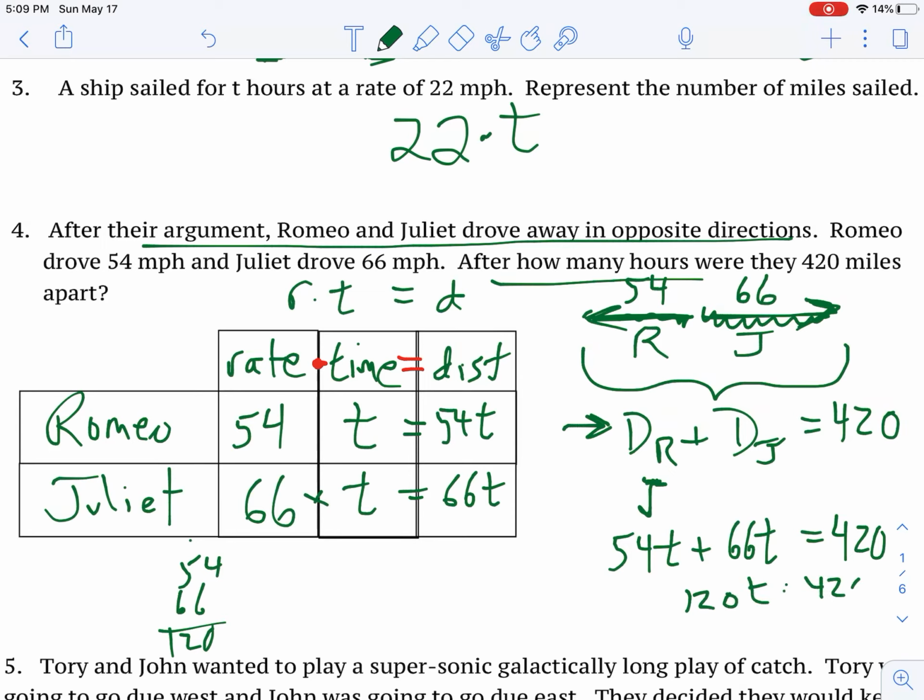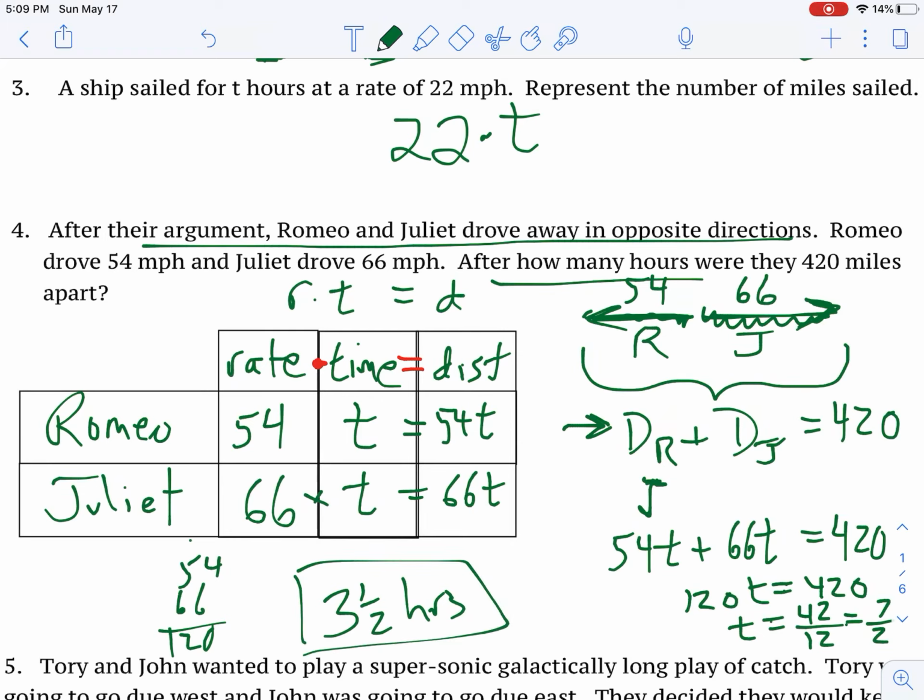So 120t equals 420. So t equals 420 over 120, or 42 over 12. I'm going to divide both by 6, and I'll get 7 halves. So 3.5 hours is my answer. It'll take them 3.5 hours.